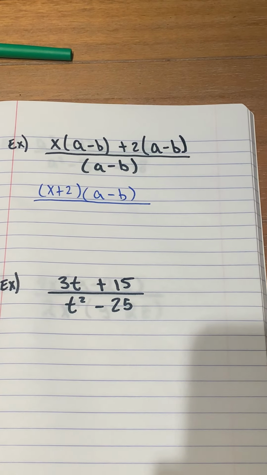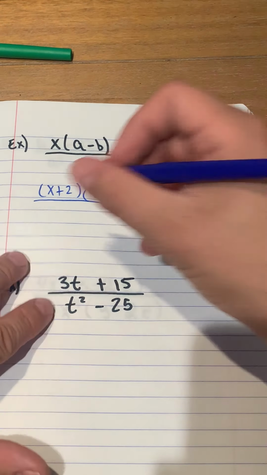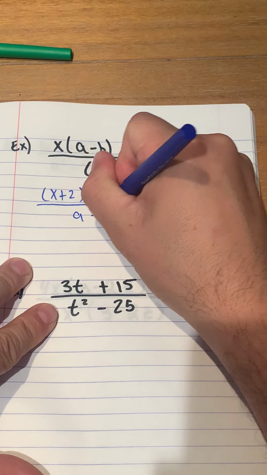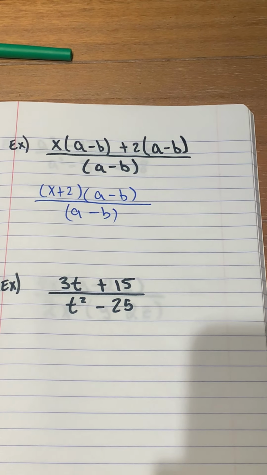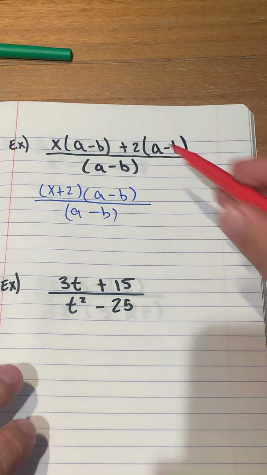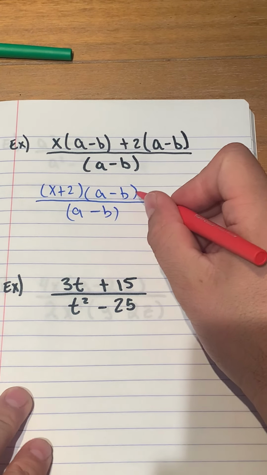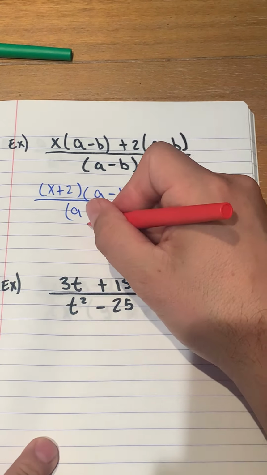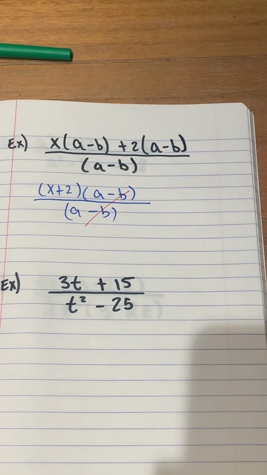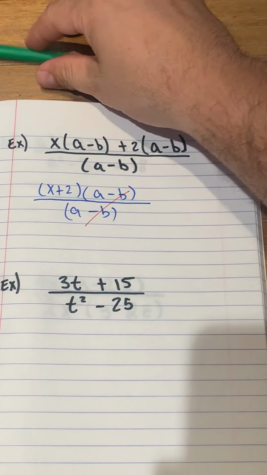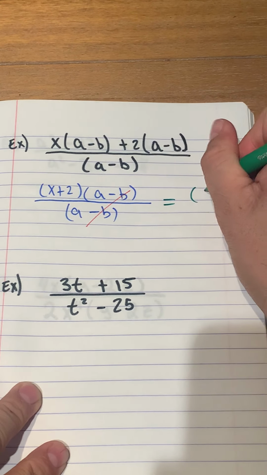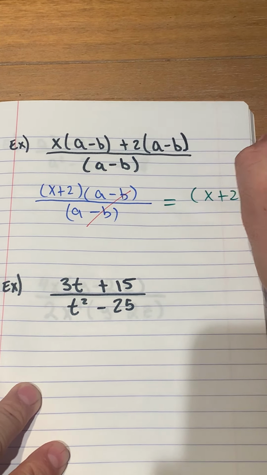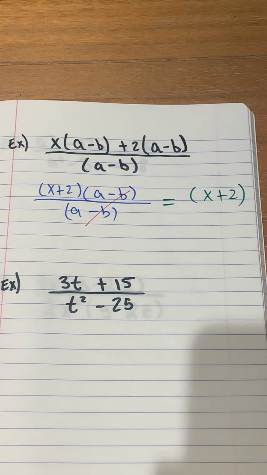And what do I have in the bottom? I just have a minus b, correct? Now, what's our last step? A minus b divided by a minus b, we just cancel out, which equals 1. What is my final solution? I have x plus 2. That's it.